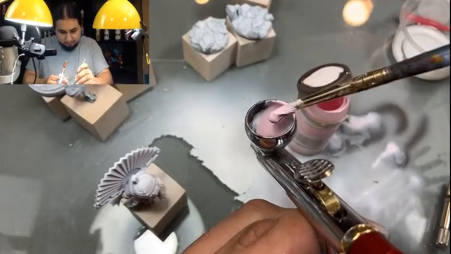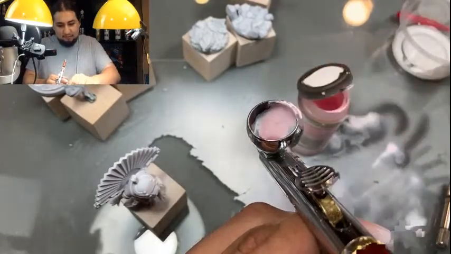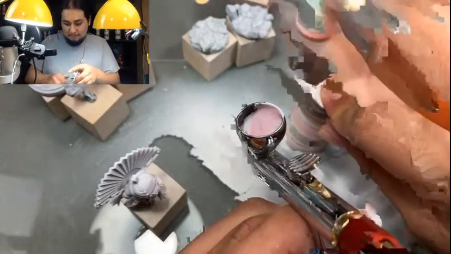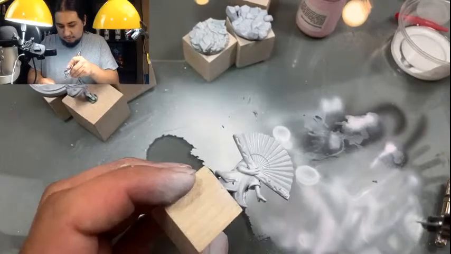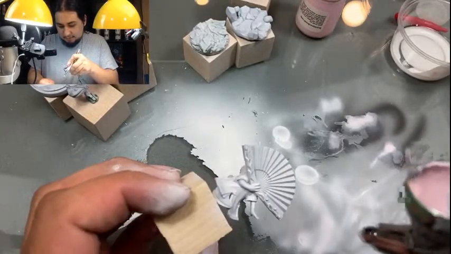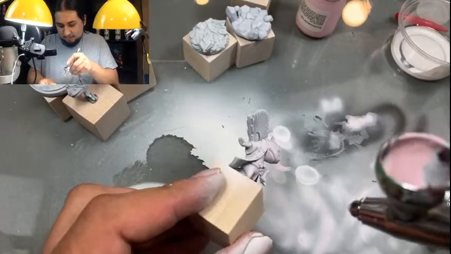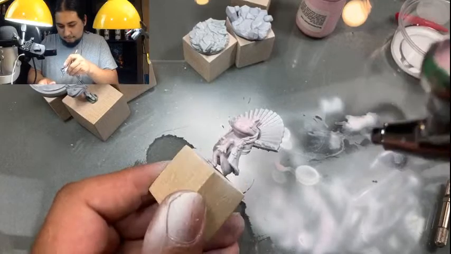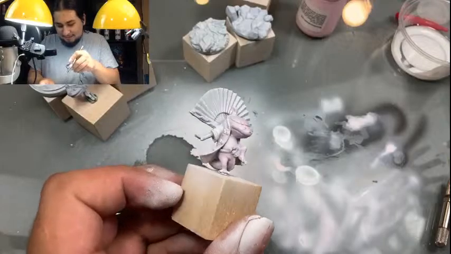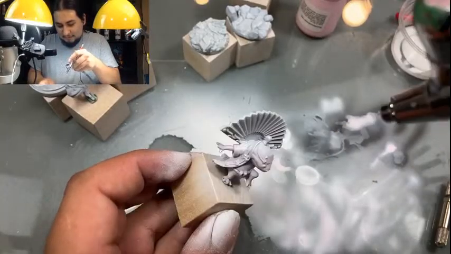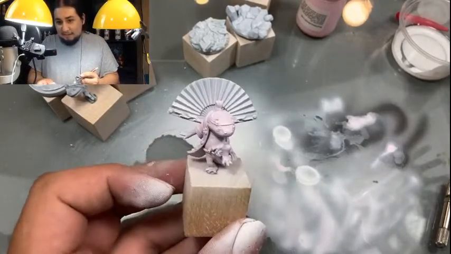Alright, now that I've sprayed this a little, what I'm actually going to do is basically base coat with this, because my primer didn't cover everything, so I'm going to use a little of this. It's a very, very nice kind of rosy pink. Can you all see? He's starting to look a little more colorful. Aw, look at that little guy.